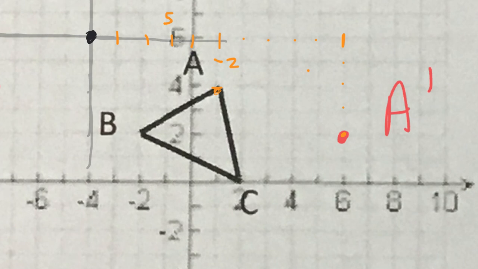Okay, so my brain doesn't really do calculations very good all the time, but I can count pretty awesome. Counting is what I'm good at. So let's count point B. B is 1, 2, 3, 4 down and 2 right.